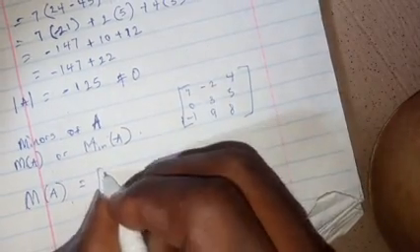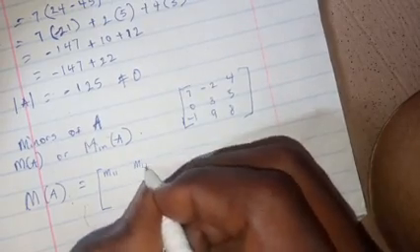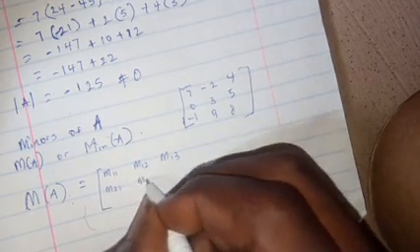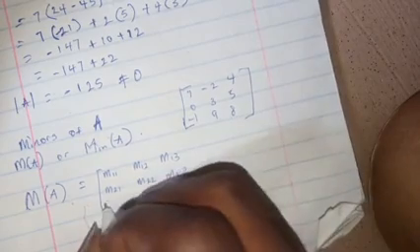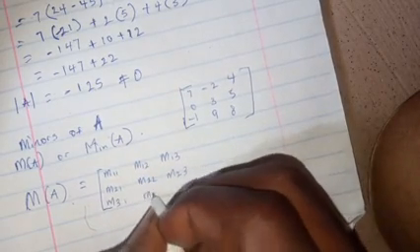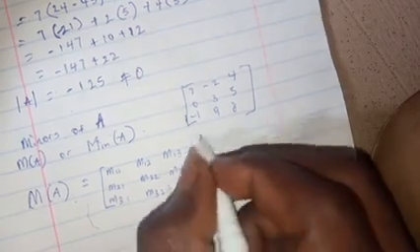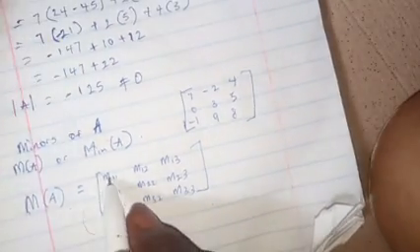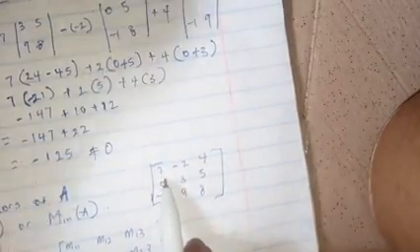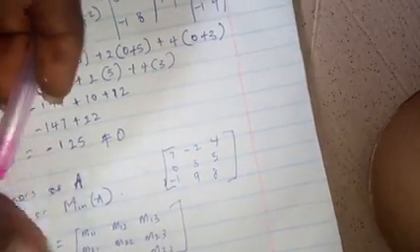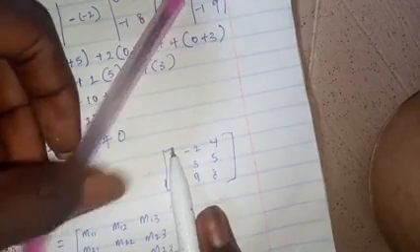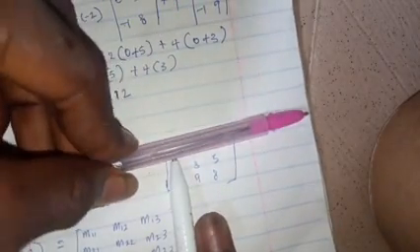M11, M12, M13, M21, this is to denote the element, M22, M23, M31, M32, M33. Now, to get M11, M11 is corresponding to A11. To get M11, this is A11. You take this, the elements below it you exclude, and the elements above it you exclude.